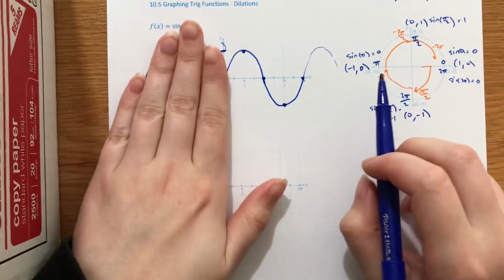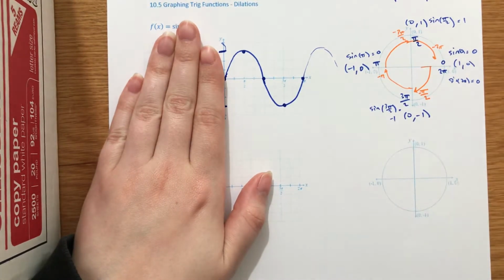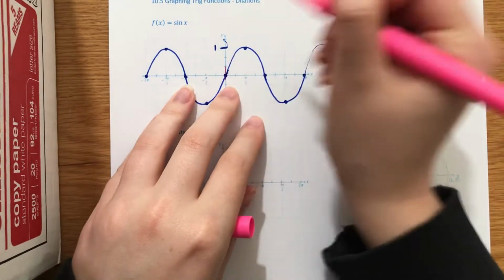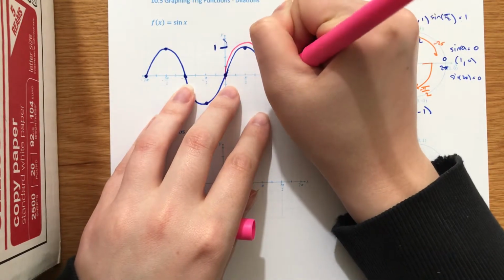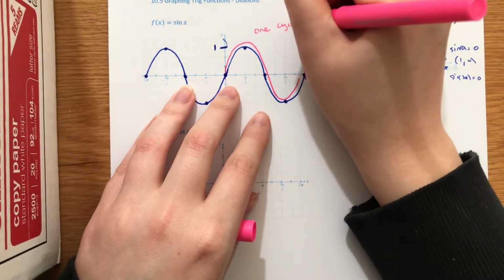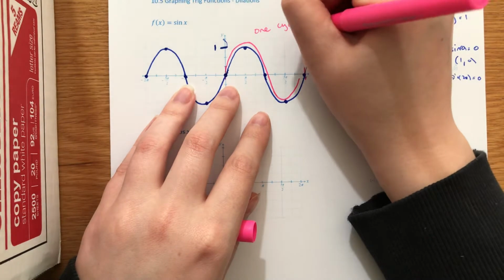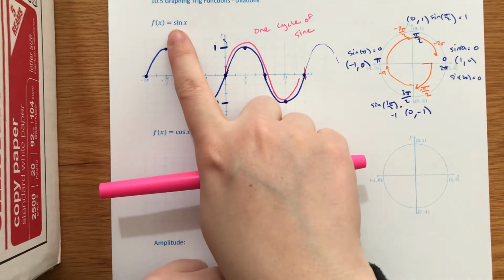This represents one positive rotation around the unit circle. And so this is called one cycle. From here to here, I'm just going to outline it. This is one cycle of sine. And this is the parent function. This is the most basic function.